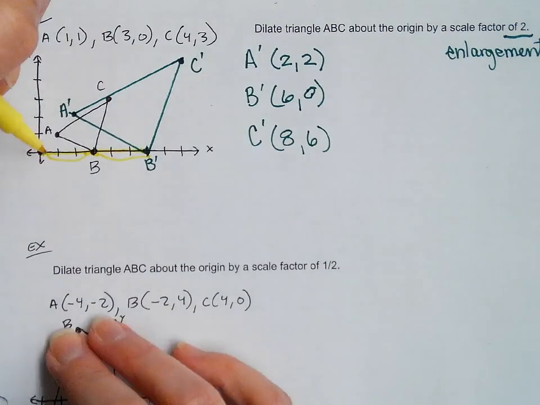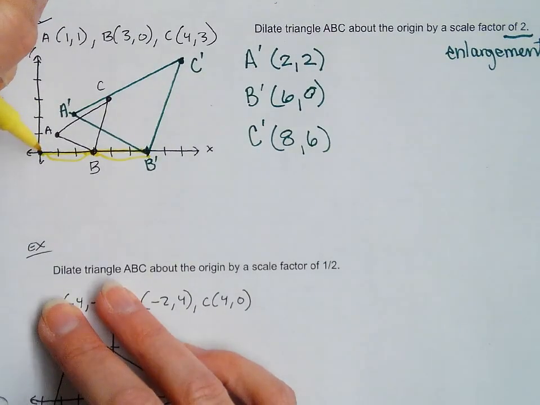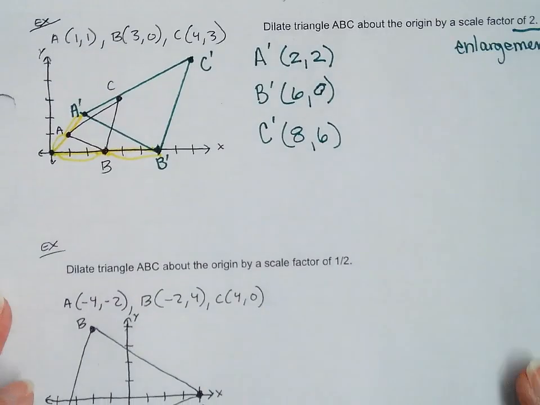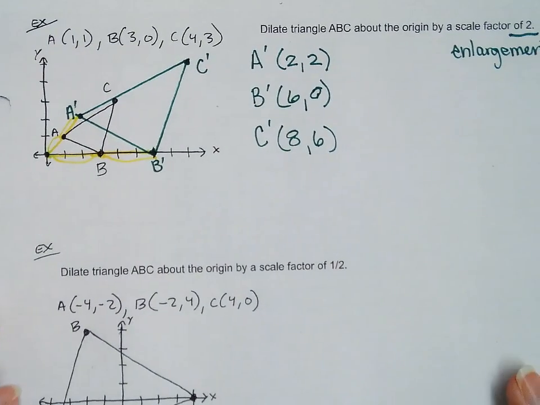We can't tell exactly, but the distance from 0, 0 to A is half the distance here. So this gets, again, doubled. And it works with C as well. It's twice the distance away from 0. So not only is it twice as big, it has moved out twice as far from this point of dilation.